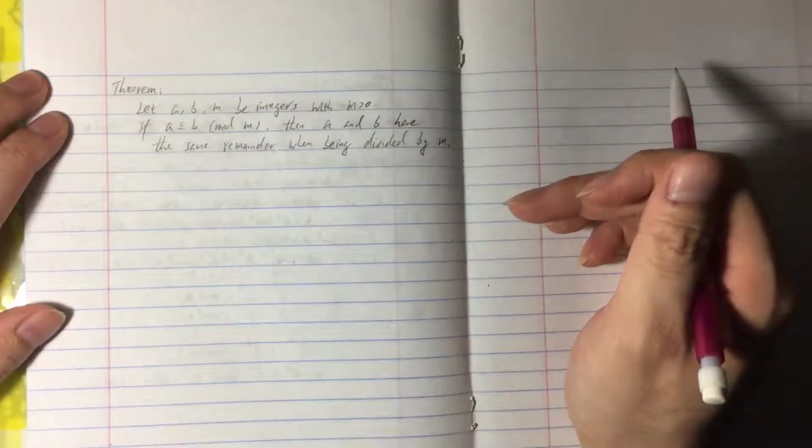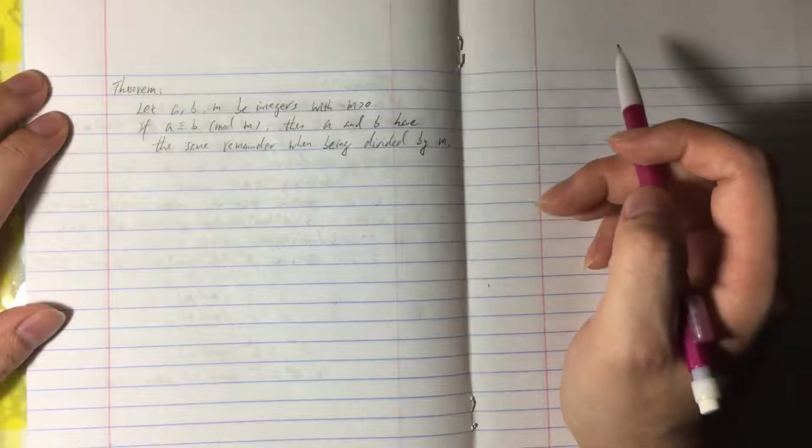Hello everyone. Today, let's continue with elementary number theory. In the beginning of the class, let's look at the following theorem first.